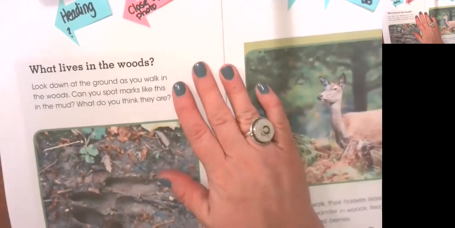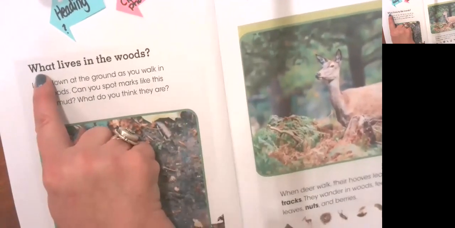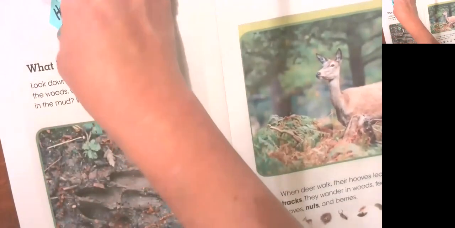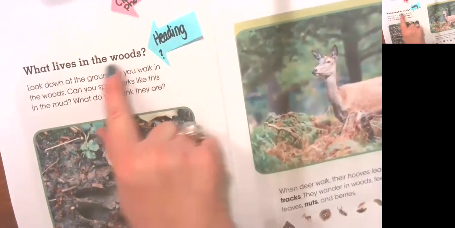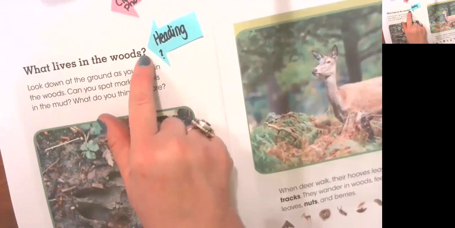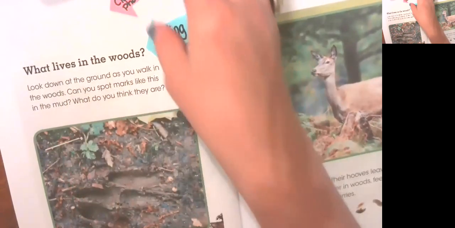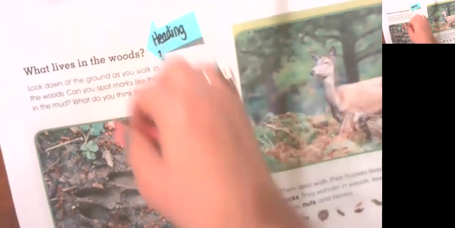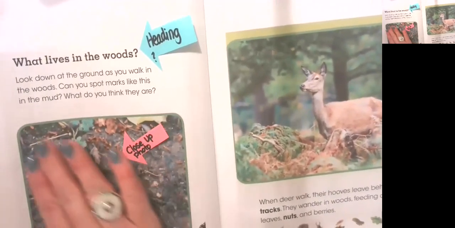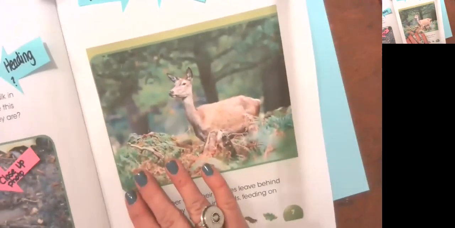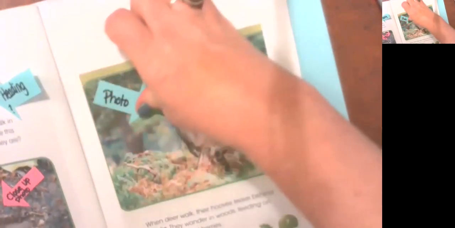As we go to this one, this heading says, what lives in the woods? I think I see a pattern here because the headings seem to all have a question mark. Right? They're in question form. And I see another close-up photo. I'm going to skip, save time, but if you were doing this, you would read all the text. But I need to move on to show you. Okay, now we have another photo.